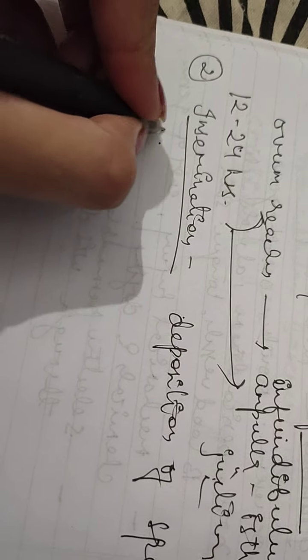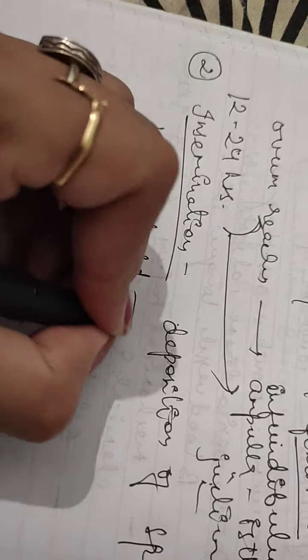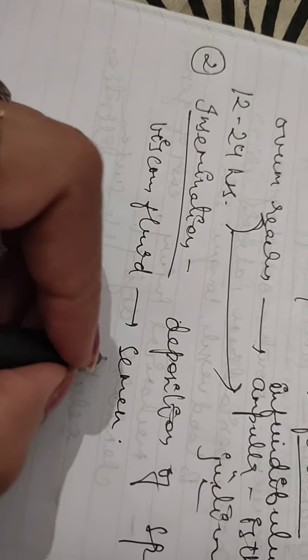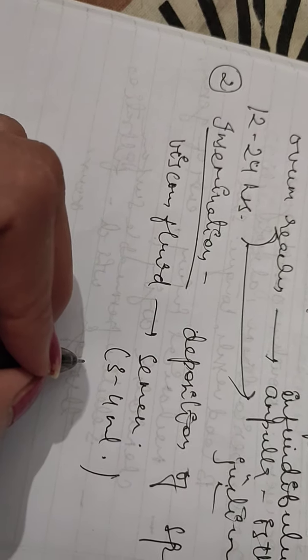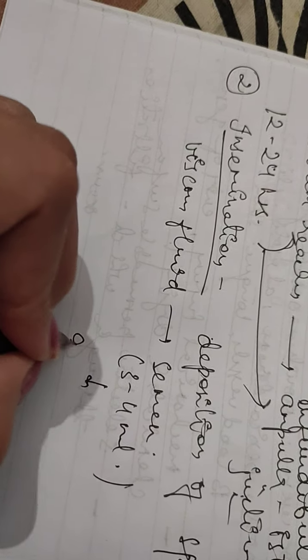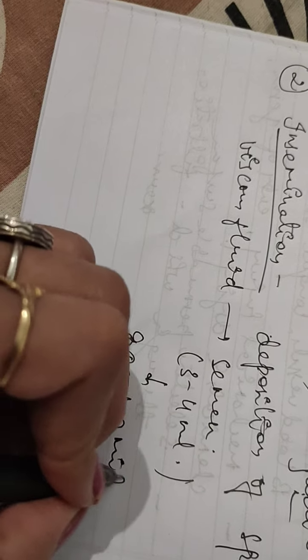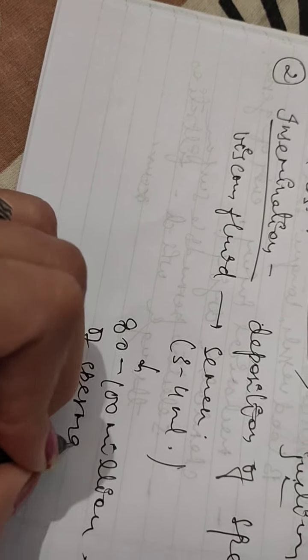The inseminating material is a viscous fluid called semen, and the quantity is about 3 to 4 ml per ejaculation, containing almost 80 to 100 million spermatozoa per ml.